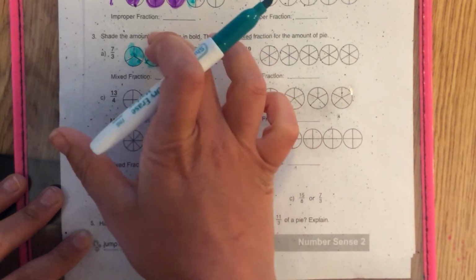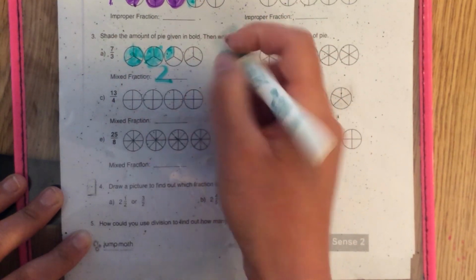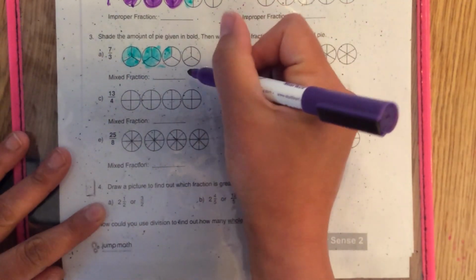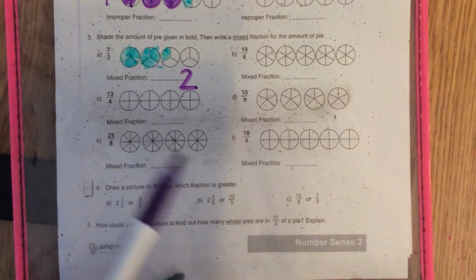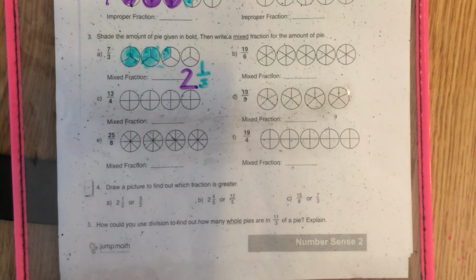Okay, and when I look, I can see that I have 2 whole pies. I'll do this backward. I'll do my whole numbers in purple. I've got 2 whole pies and an additional 1/3 of a pie there.